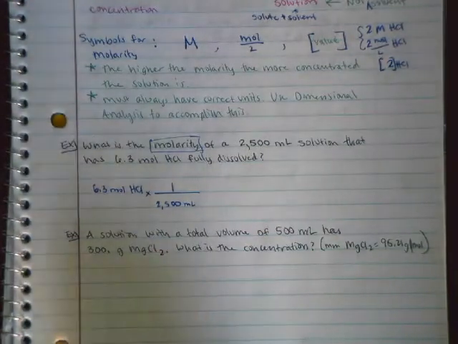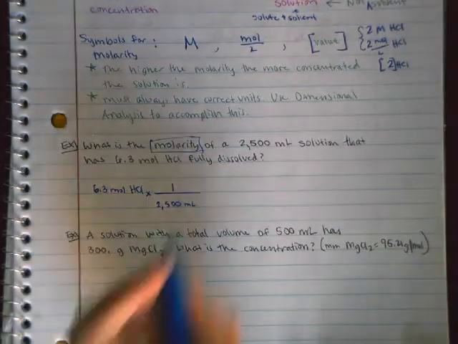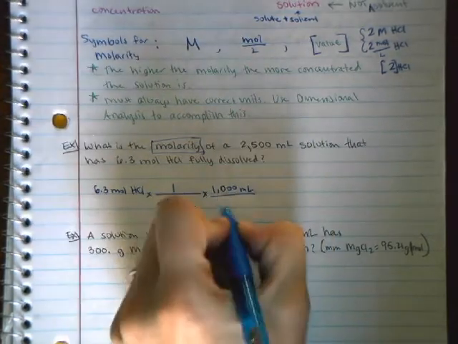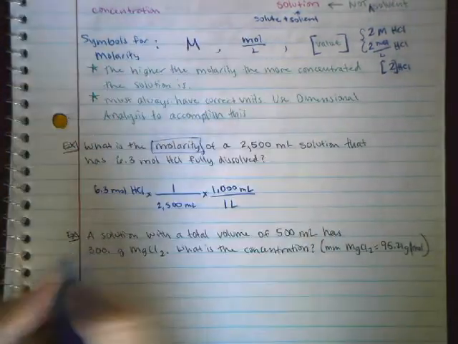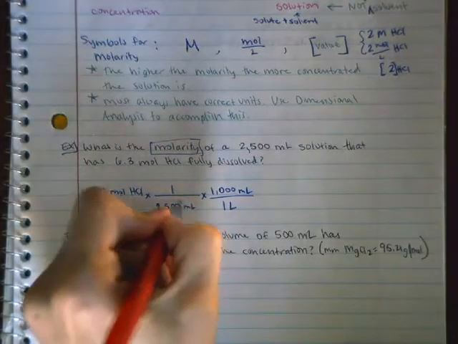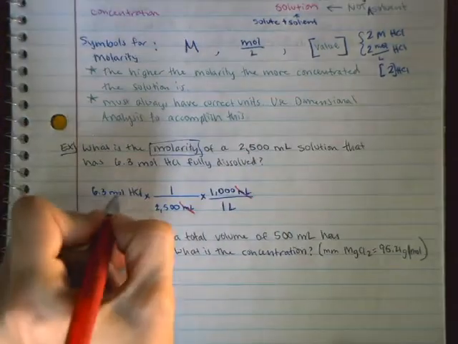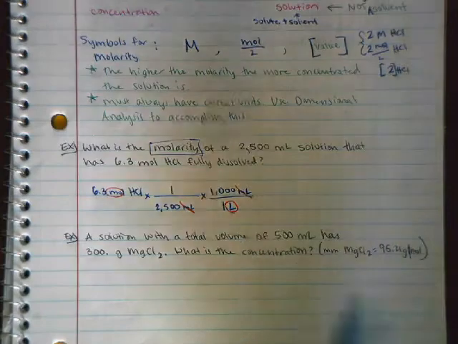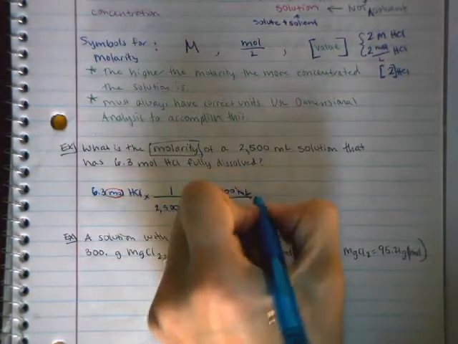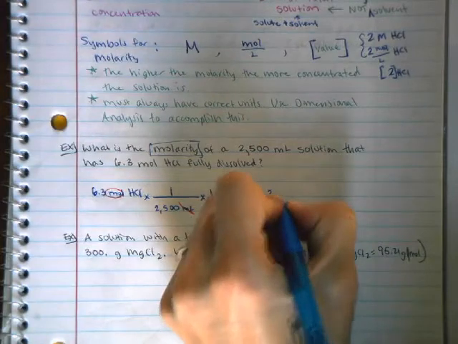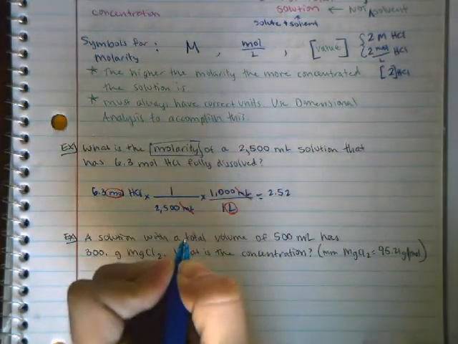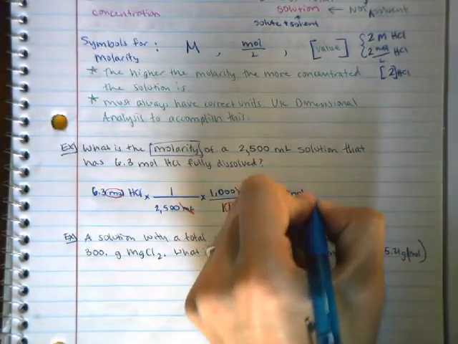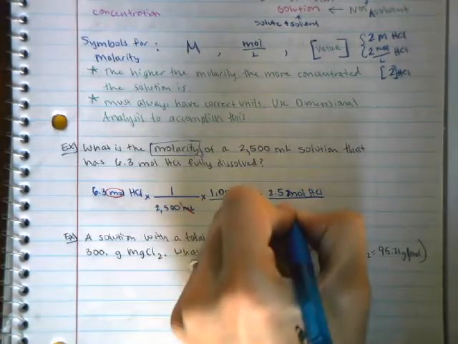I've got moles over milliliters, which is a form of concentration, but I need to change this into liters. So I'm just going to do some metric dimensional analysis. I know that for every 1,000 milliliters, that's 1 liter of solution. My milliliters cancel, and now I have moles divided by liters, which are the units of molarity. Throw this in my calculator and I get 2.52, which is probably 2 sig figs, isn't it? Yeah, it is. So 2.5 moles of HCl over liters.